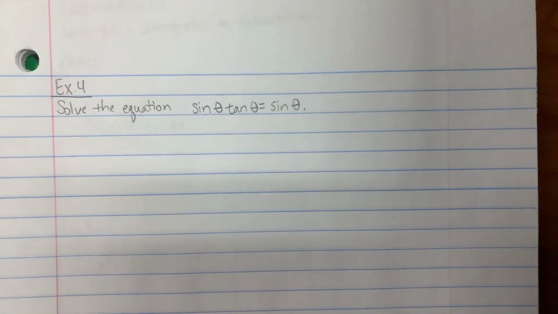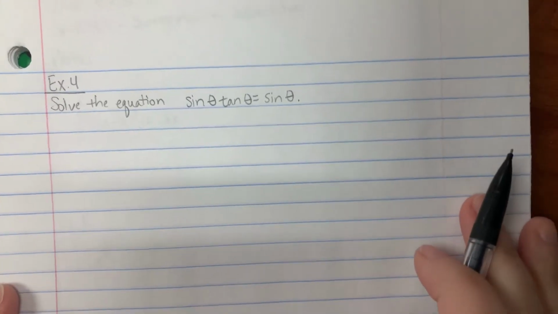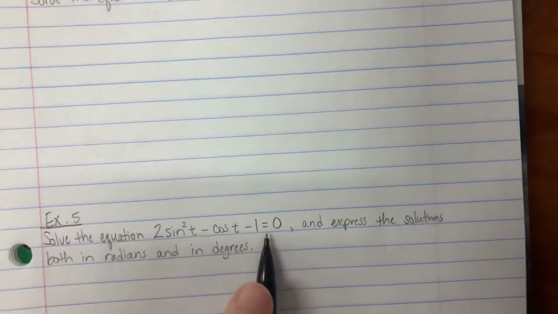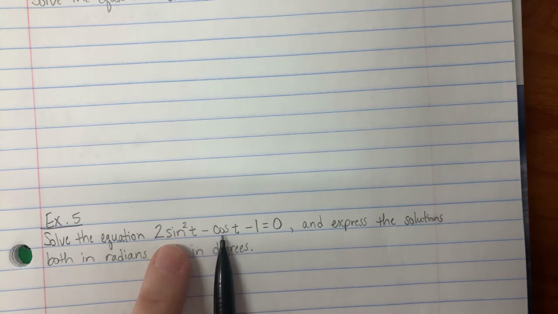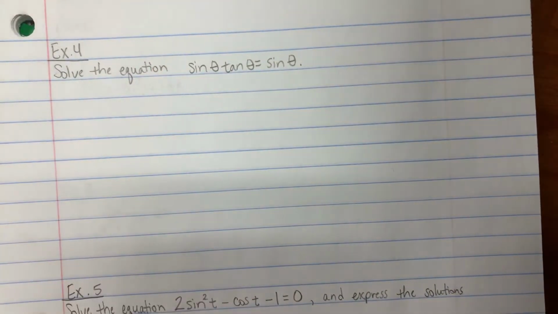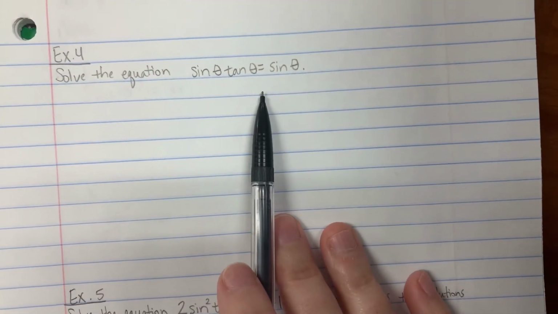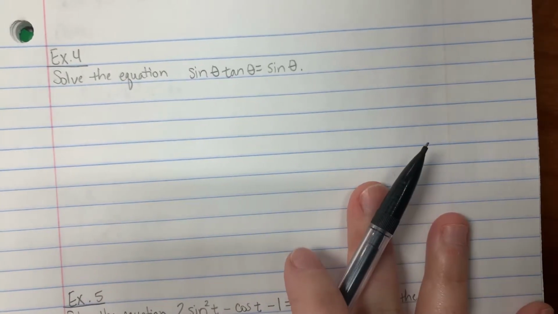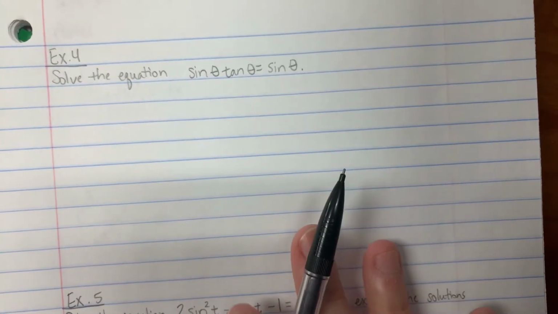Okay, so these last two examples, the best idea in a case like this or like this, if this equals 0, a lot of the time when you have lots of things going on, the best thing that you can do is try to factor something and then set each of the factors equal to 0, and then you can get your answers by looking at your unit circle.